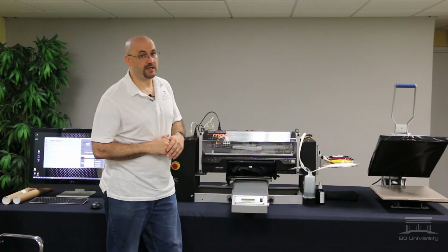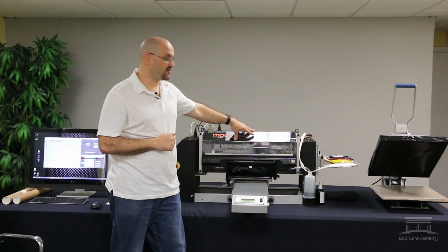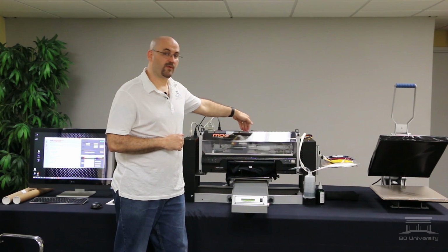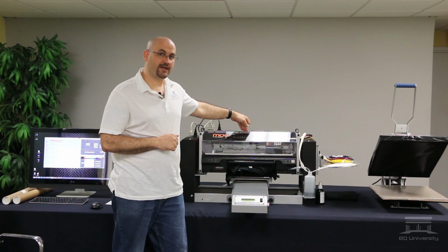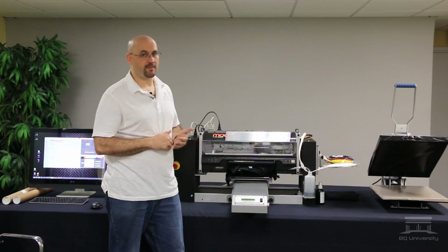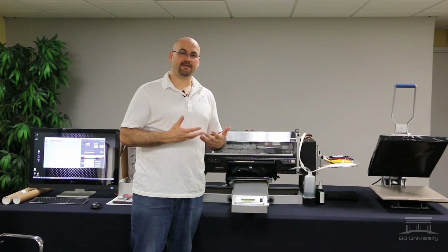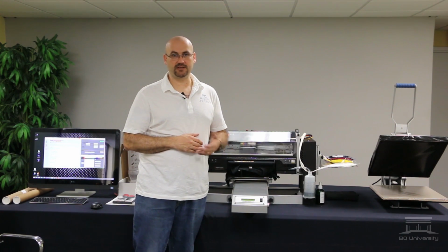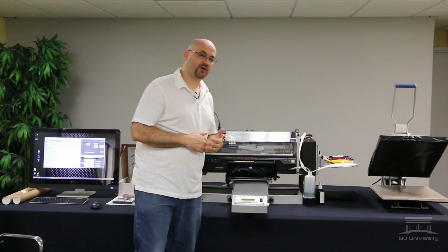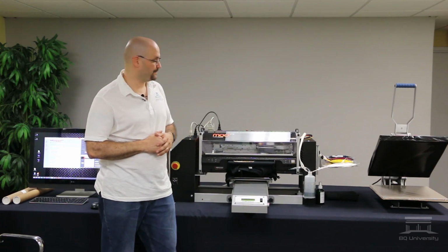Now, if for any reason it does not do its cycle, let's just say it goes from a blinking red to a solid red, but it does not reset the chip, then chances are there could be an ink chip that has gone bad, or it's just not functioning right, and we could replace the chip for you. But for the most part, you shouldn't see that. It'll just simply reset the chip as needed.